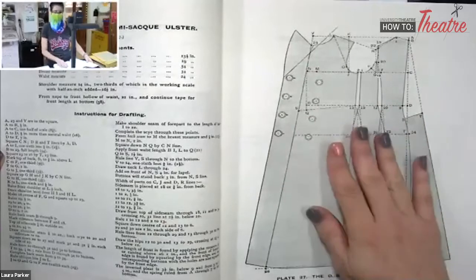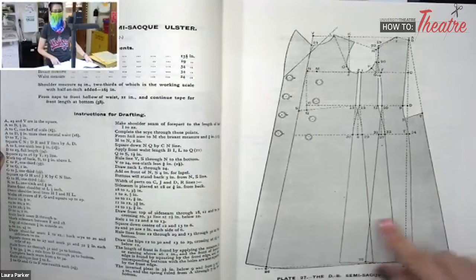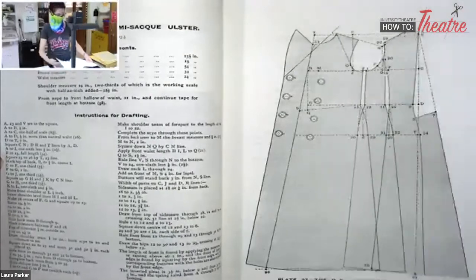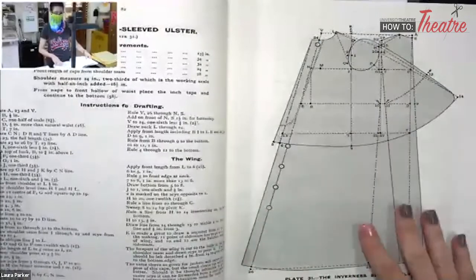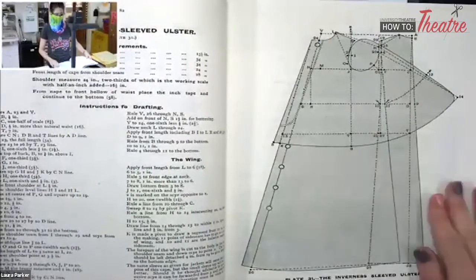But this is a really good way for us in the 21st century to figure out what all of these pattern shapes look like as we're flipping through our research and as we're working through our older catalogs, our Sears catalogs, our JCPenney catalogs, to really figure out what these garments look like in the 2D form so that we can recreate them.